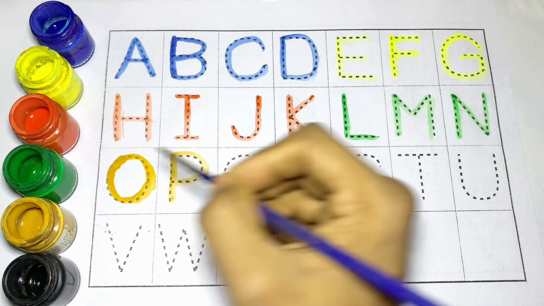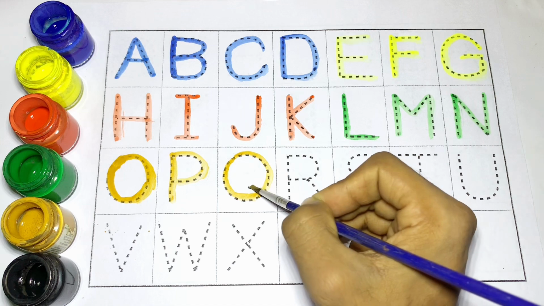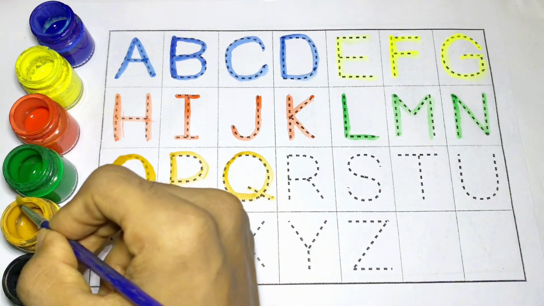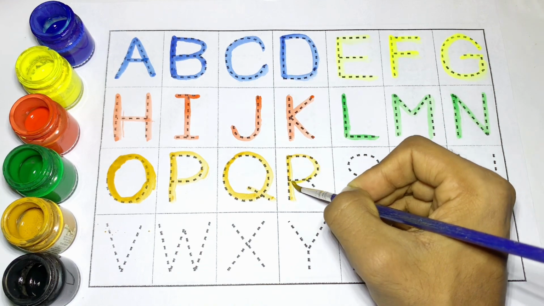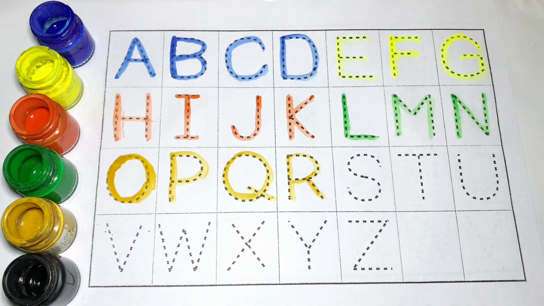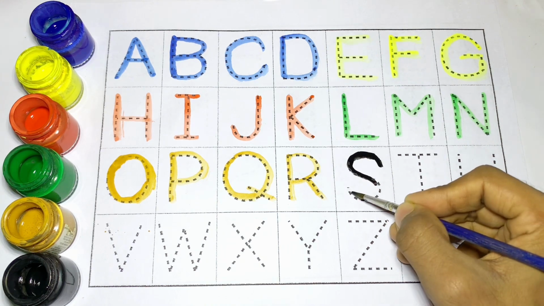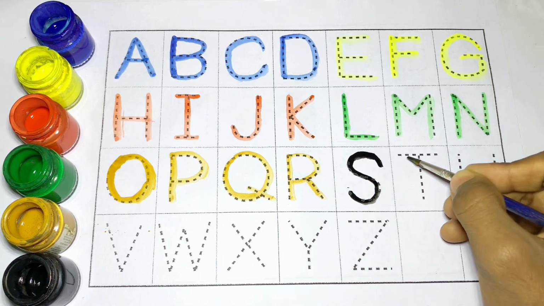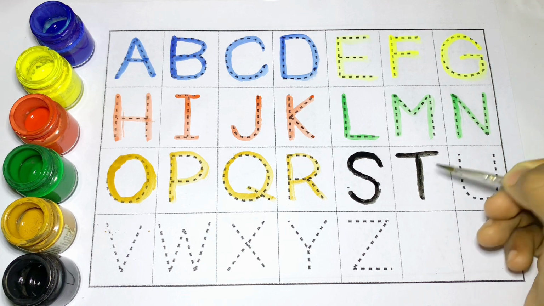Kids again use yellow ochre color and draw Q for queen. Kids now draw R for rose, and again use yellow ochre color. Kids now draw S for sun, S for snake, and use black color. T for teacher, T for tiger.